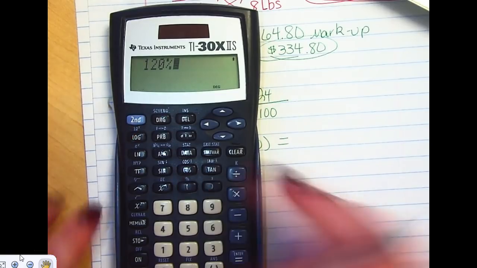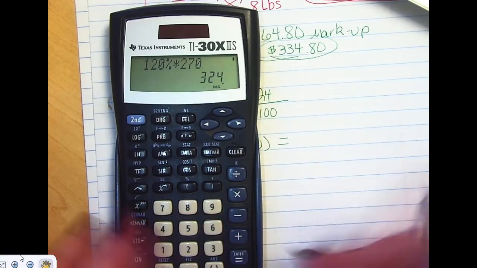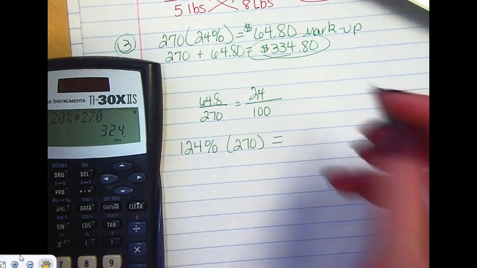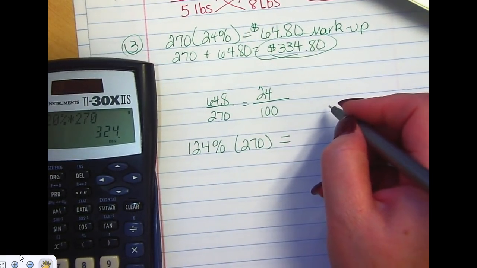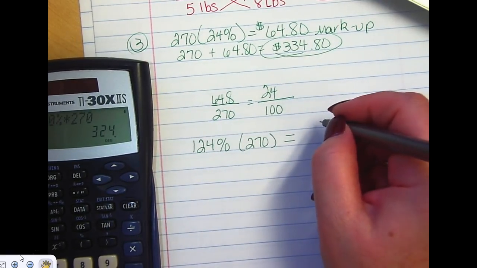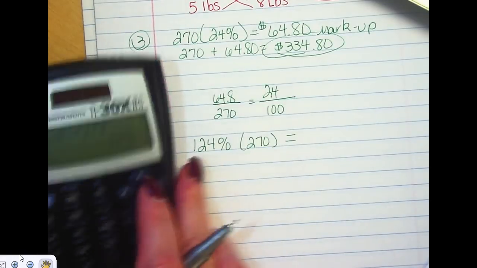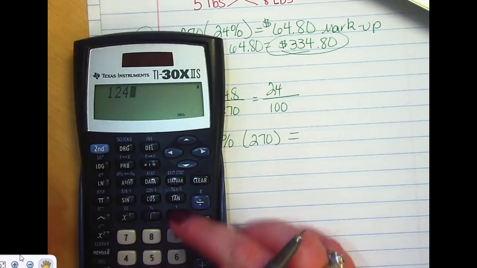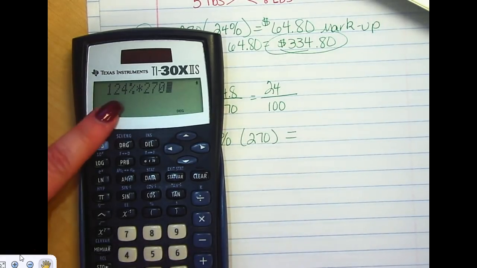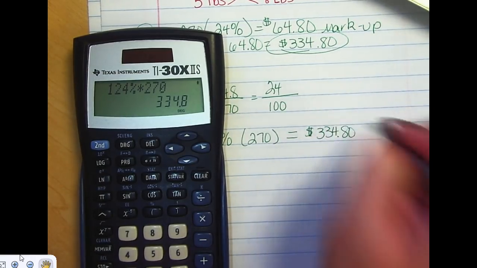120% times 270. What do we get? It should have gotten me the exact amount. Oh, I did. I put it in the calculator wrong. Thank you. I'm on the struggle bus this morning. So 124% times 270, and that gets me 334.80 without doing any adding.